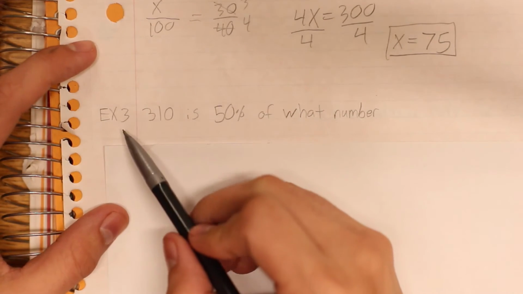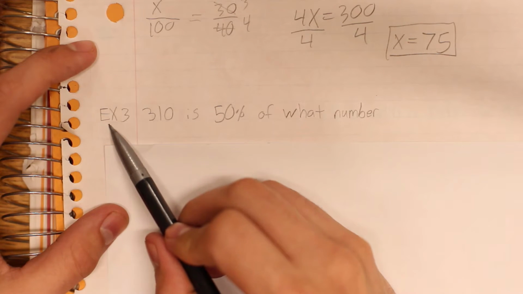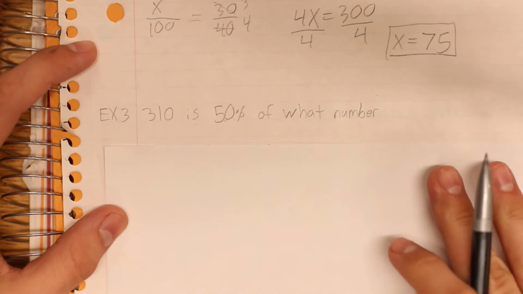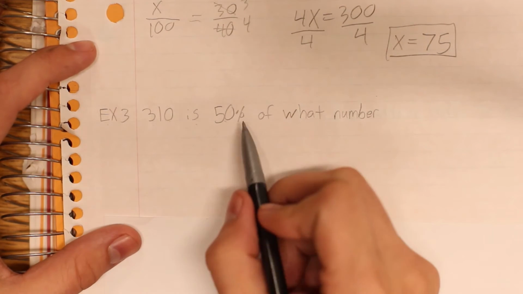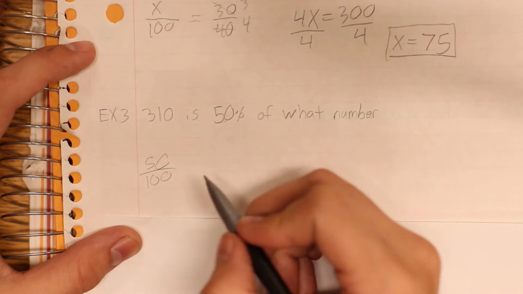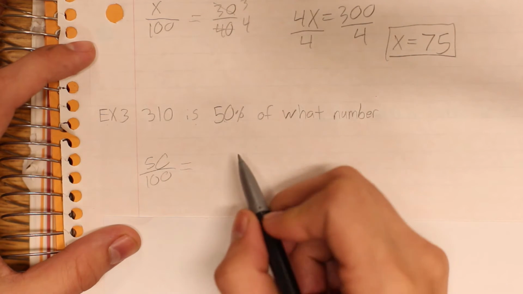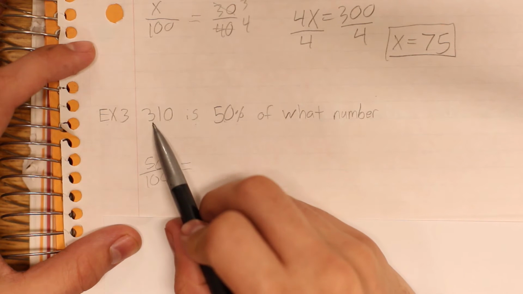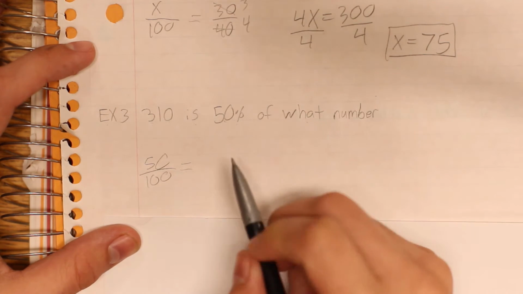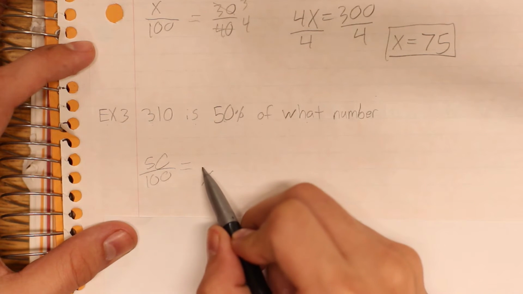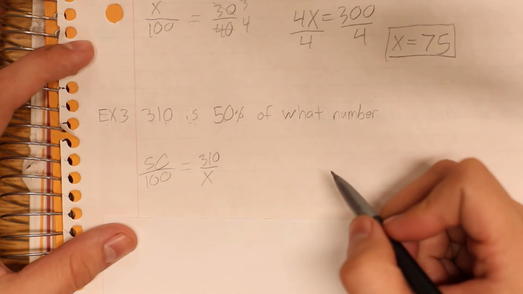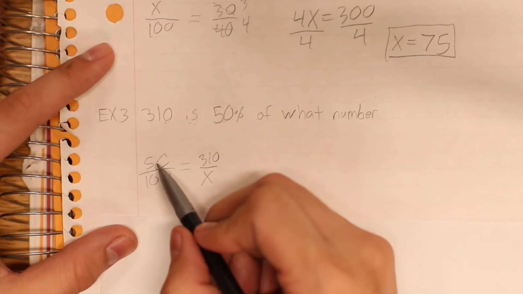Here we have example 3. We have 310 is 50% of what number? So this time we have our 50%, which goes over our 100, right? And it's equal to, and see how this is next to is, and the of is next to what? So I don't know what of is, but I know what is is. It's this. So now we could reduce again.